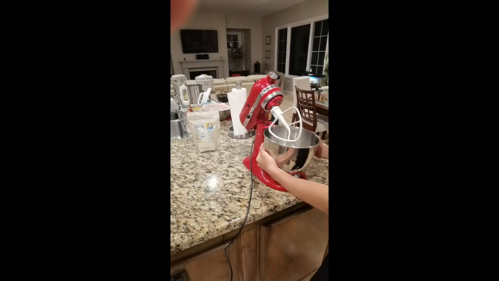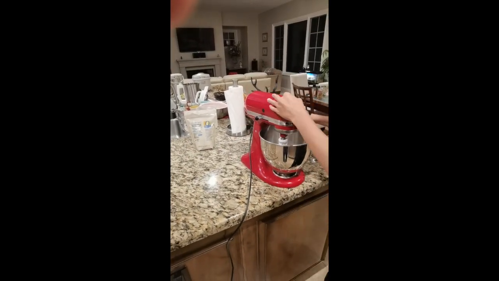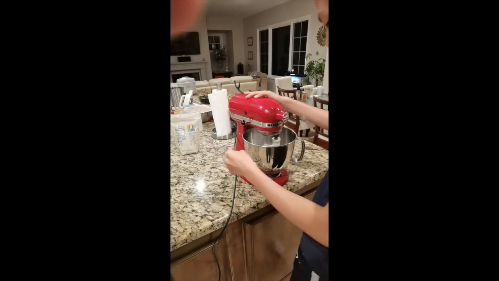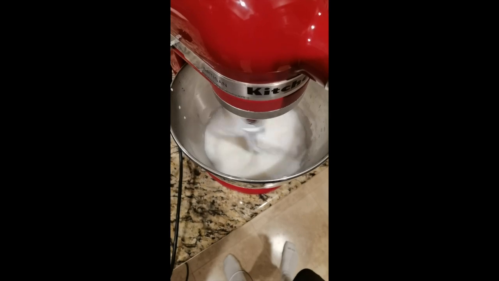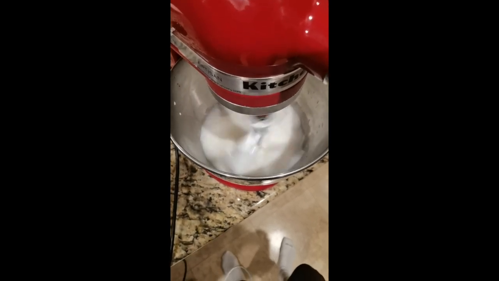Start mixing at medium or speed 2 to 3. Once you have an even consistency, pour the liquid nitrogen into the mixer. After about 7 minutes, you will have your ice cream.